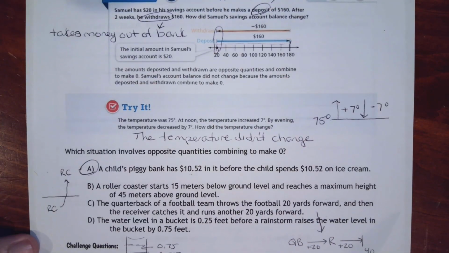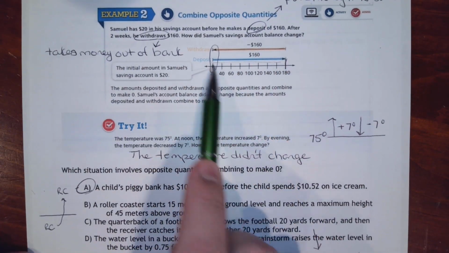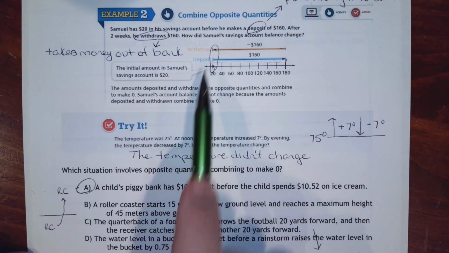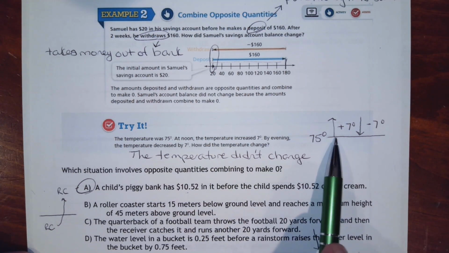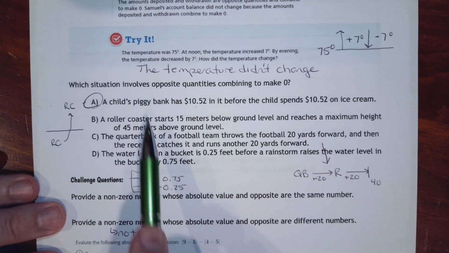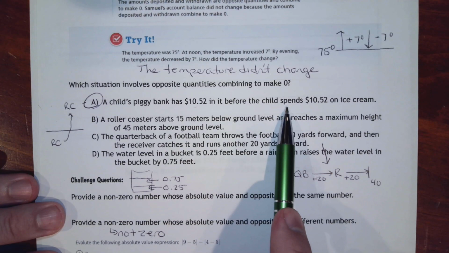So I'm referring to these questions here, where the 2 values combine to get us back where we started. Here, the 2 temperatures canceled each other out. We ended up back where we started. Here, we had a situation where we did end up back at 0.